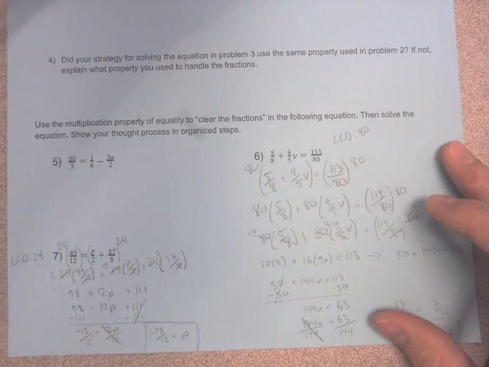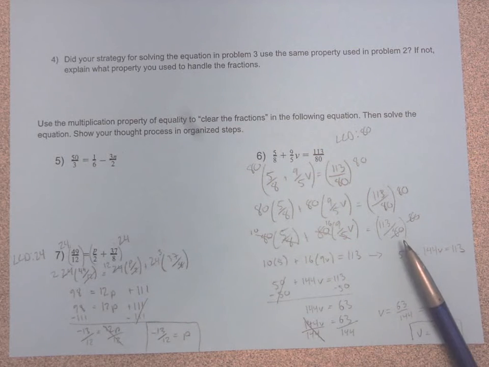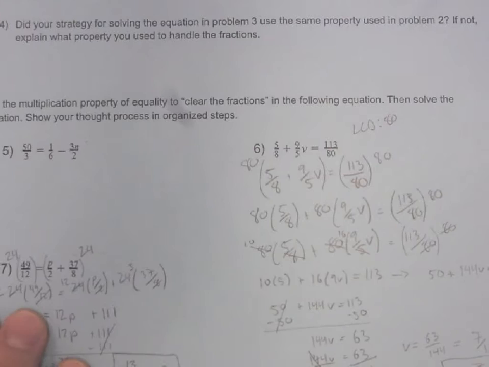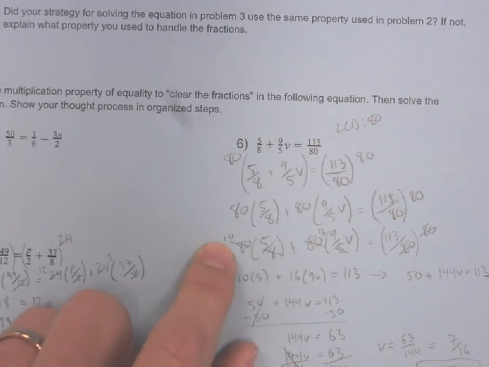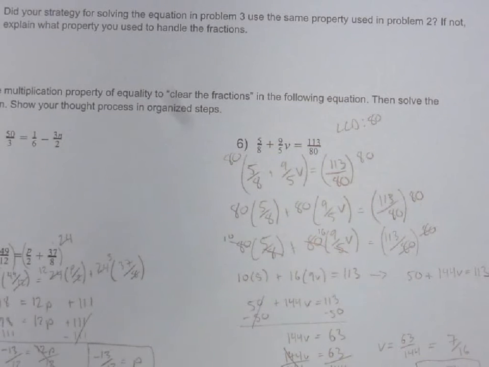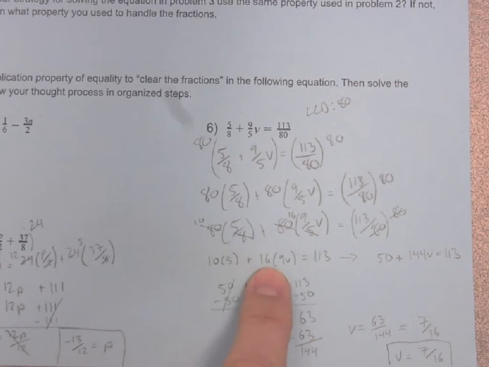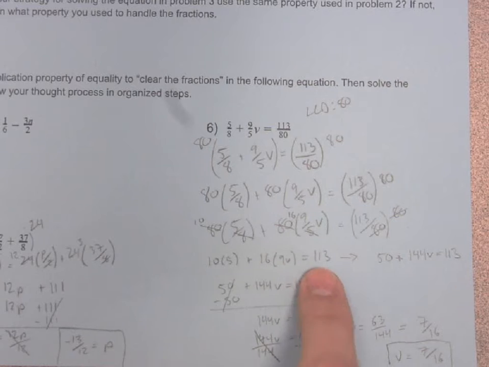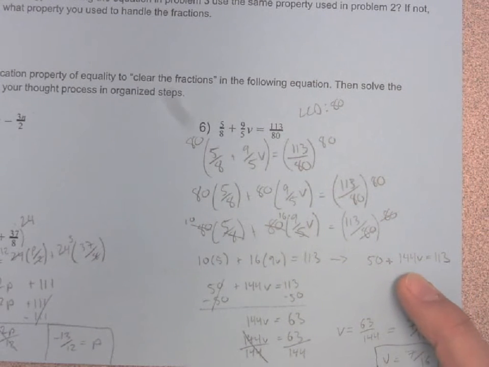Okay, so in number 6, we multiplied both sides by 80. We distributed. This is where the canceling happens. Let's see if I can zoom in a little bit more for you so you can see my writing. So here, when we cancel, we're left over with a 10. Here, when we cancel, we're left over with a 16. Here, when we cancel the 80s, we really are just left over with a 1, 113 times 1. So we got the 10 times 5. We got the 16 times 9v from the middle. We got the 113 over here. And then just simplifying, this is what our two-step equation is.